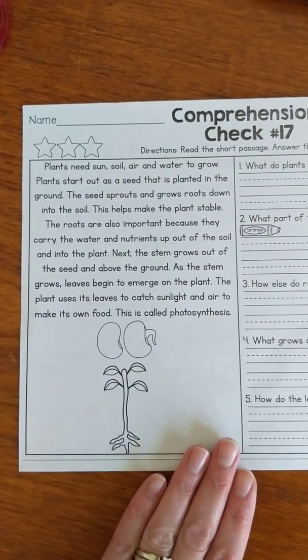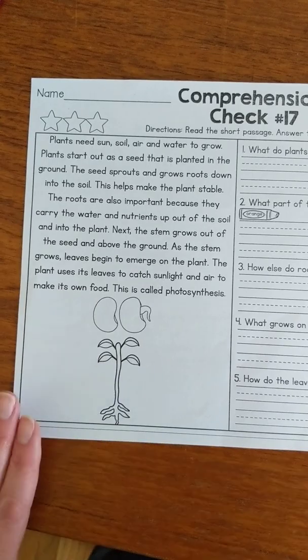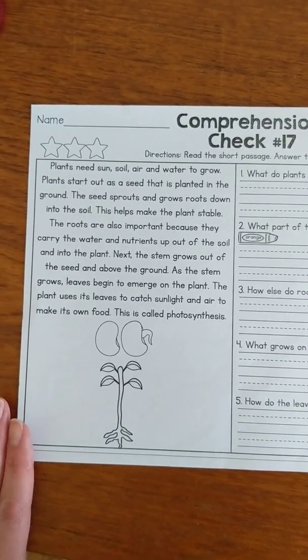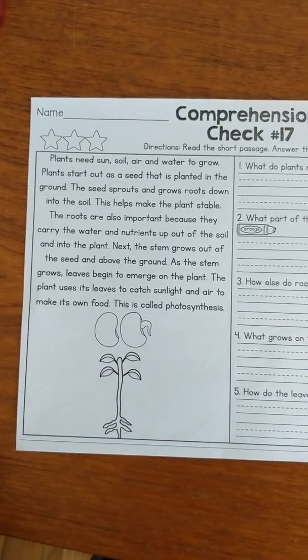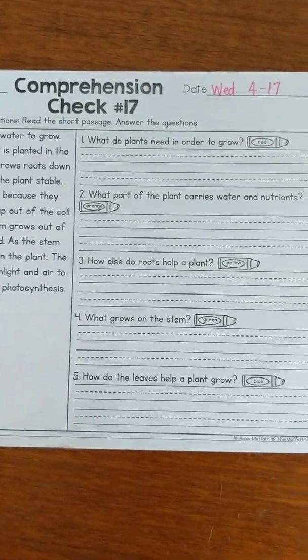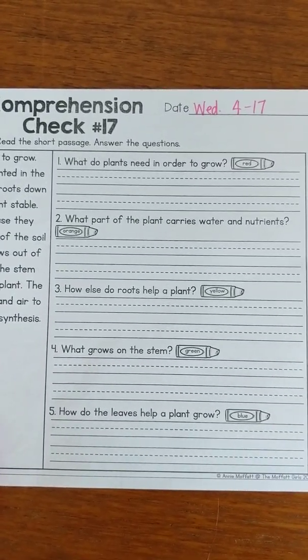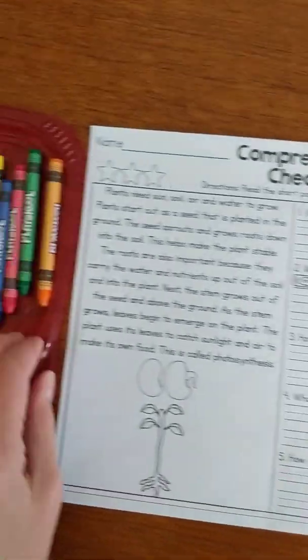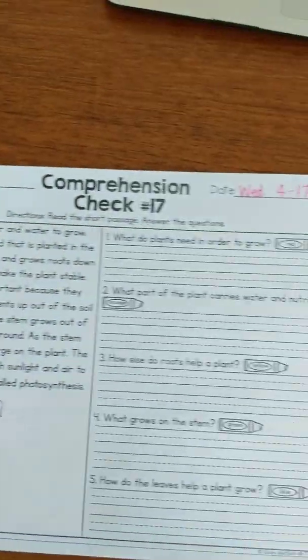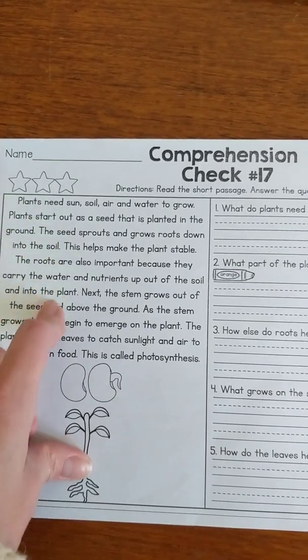So we saw some of this when we did our brassica plants toward the beginning of the year, so some of this information at least will probably be familiar. So let's take a look at our questions. The first question is, what do plants need in order to grow? Now remember, if you happen to have crayons on hand, you can use them to find the information over here.